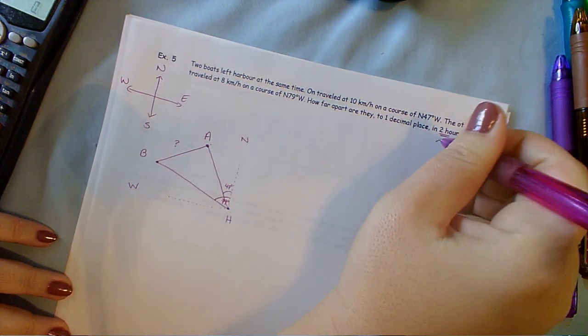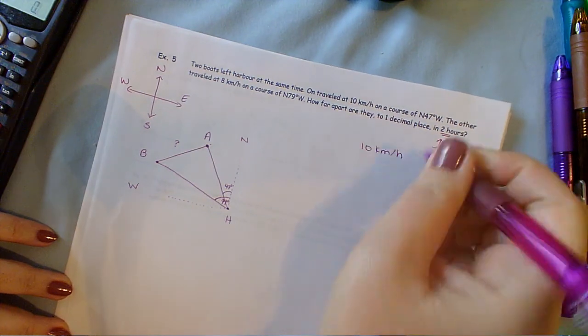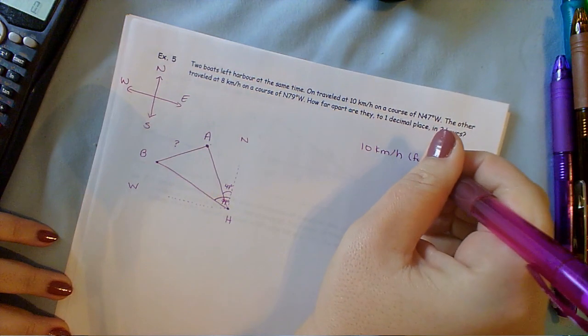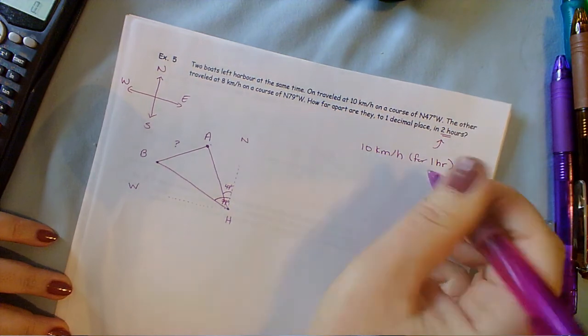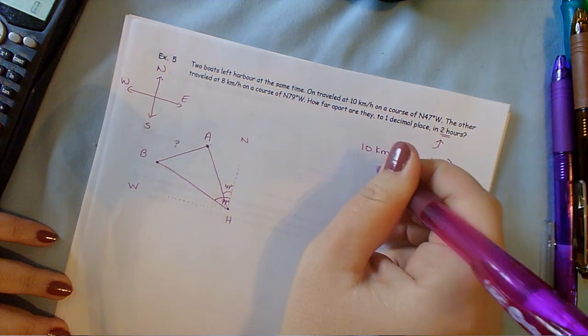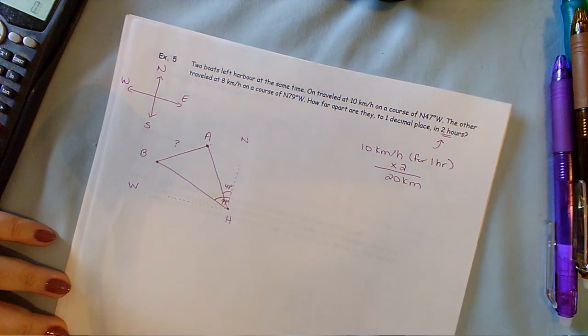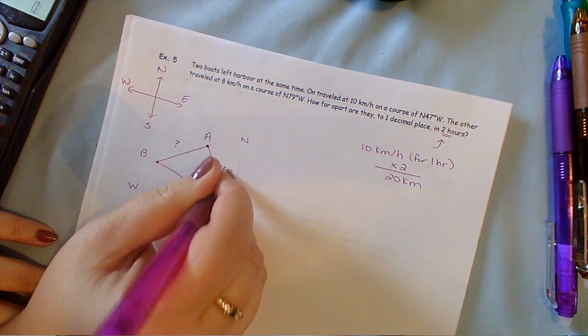So the reason why that 2 hours is important: if you travel 10 kilometers per hour, that is in 1 hour. So 1 hour later, you've gone 10 kilometers. For 2 hours, we obviously have to times it by 2. And that's what gives us 20 kilometers. So the first guy traveled 20K.